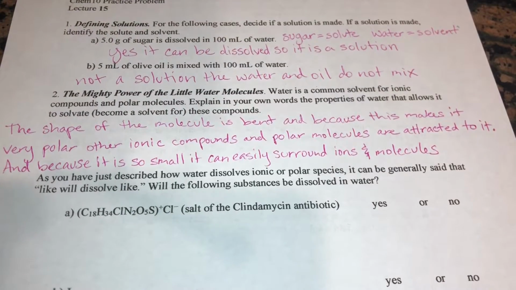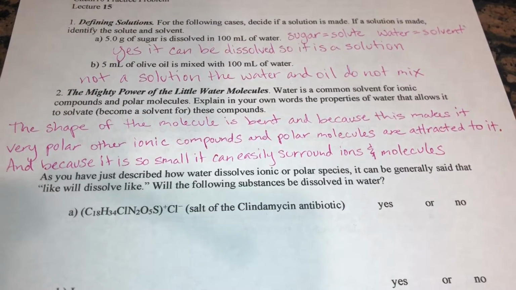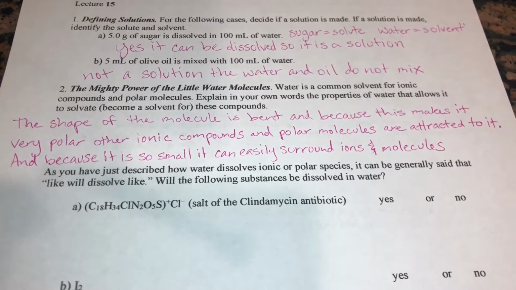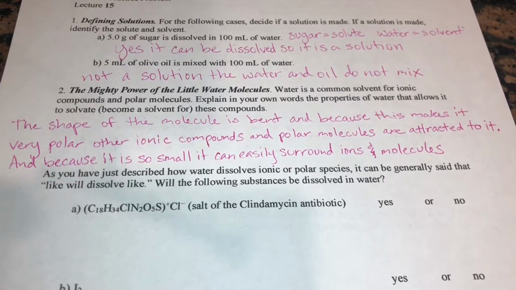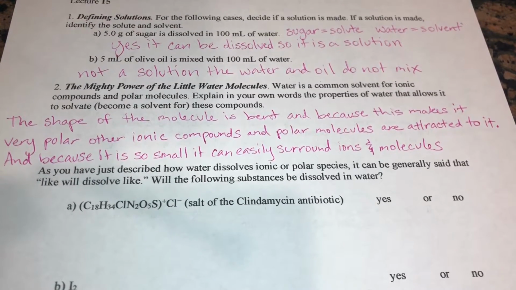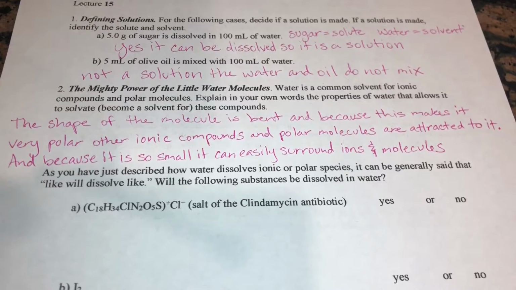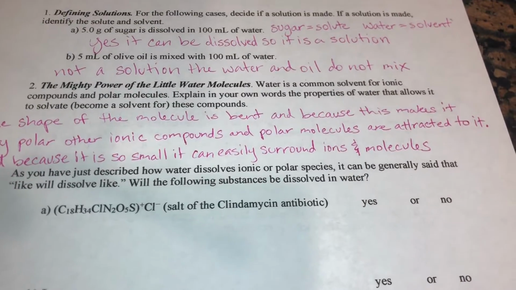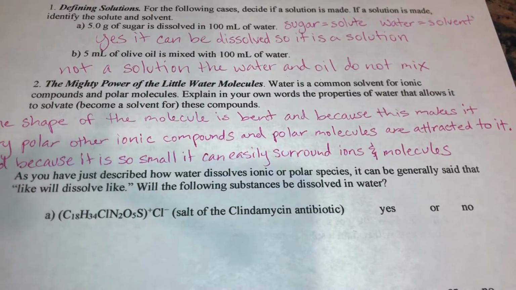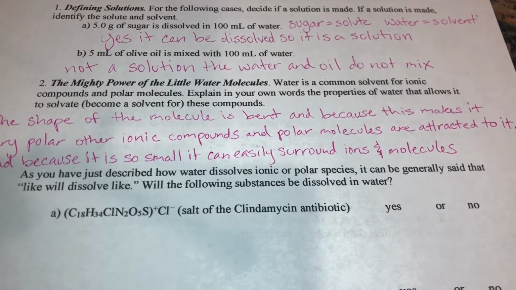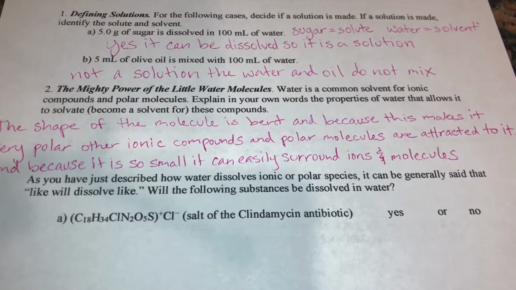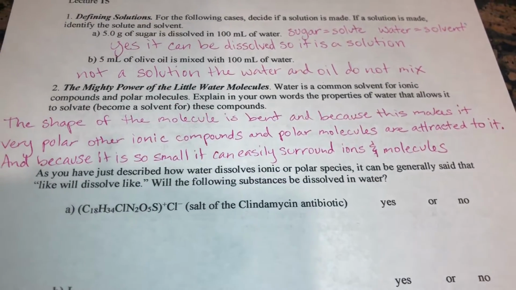So the explanation to this is that the shape of the molecule is bent, and because this makes it very polar, other ionic compounds and polar molecules are attracted to it. Also, because it is so small, it can easily surround other ions and molecules and easily separate them apart. This is how it is a solvent for ionic compounds.